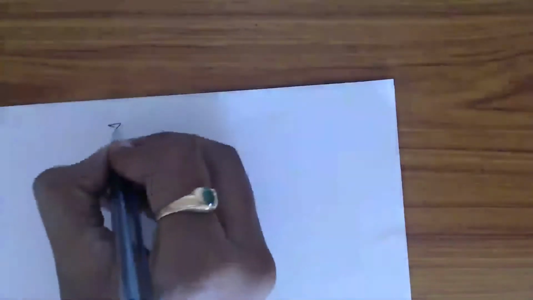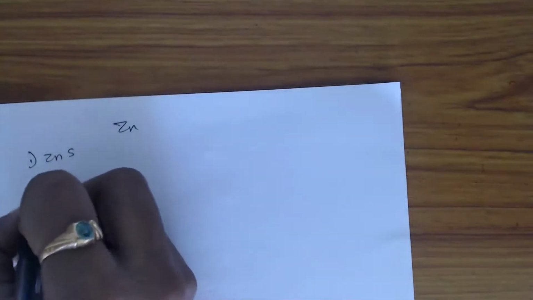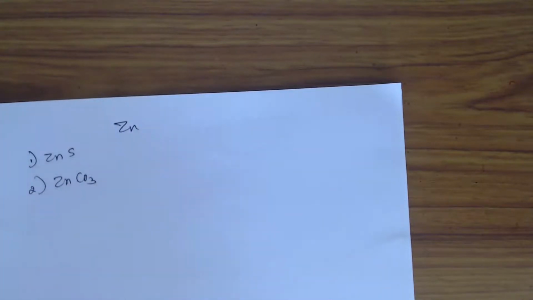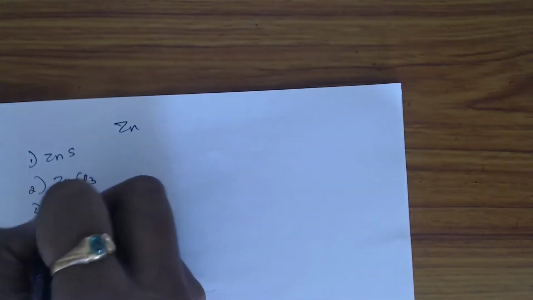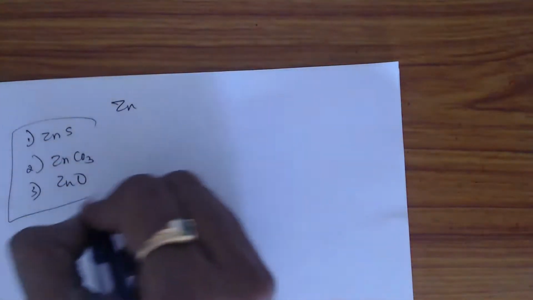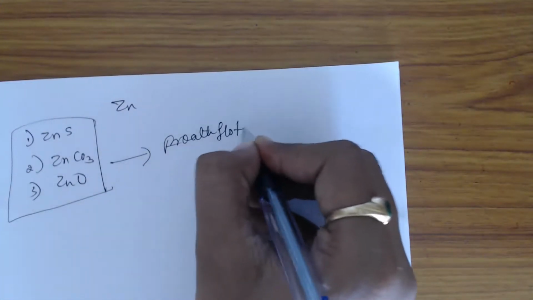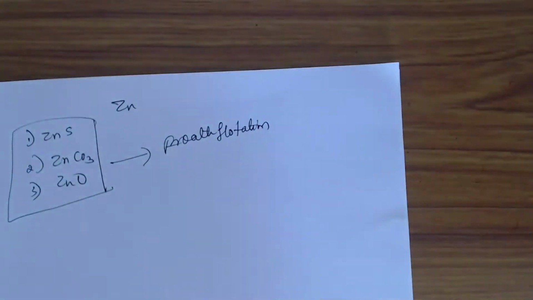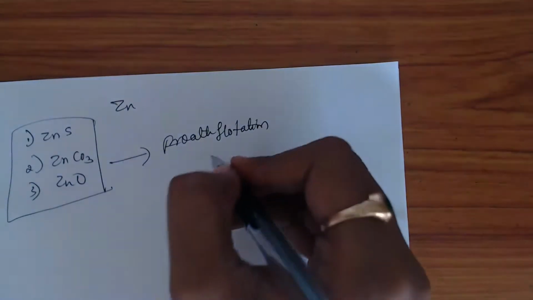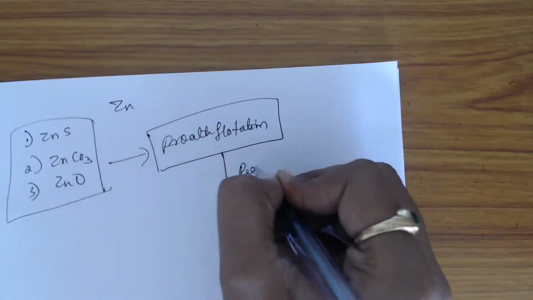Next, extraction of zinc. In the extraction of zinc, three ores are there. First one is zinc blende, second one is calamine, that is zinc carbonate, and third one is zincite, that is ZnO. So if we use any of these, we can choose the froth flotation method. The concentration of ore takes place by froth flotation method.